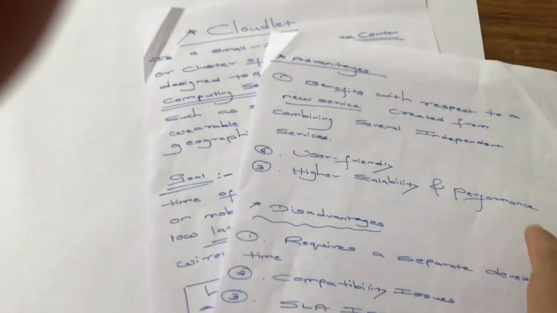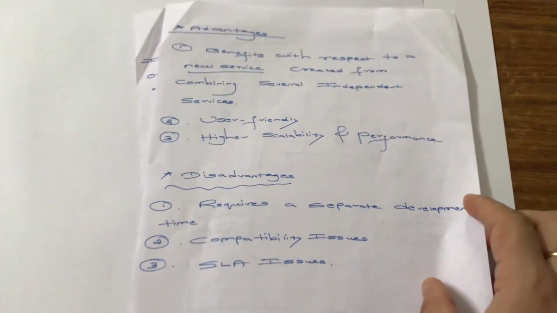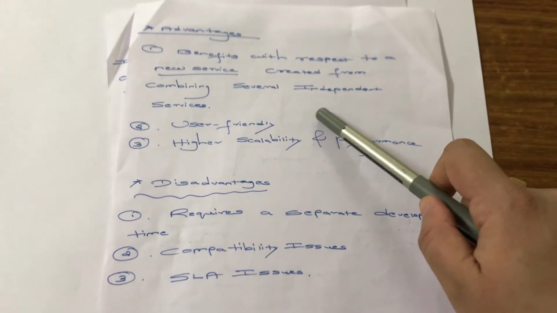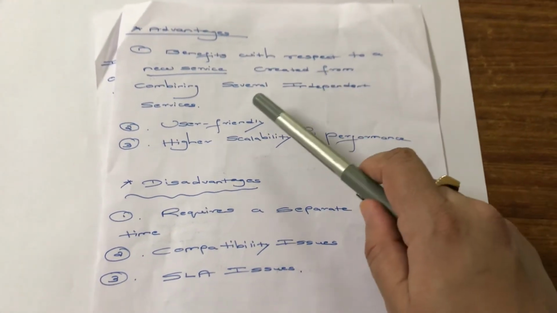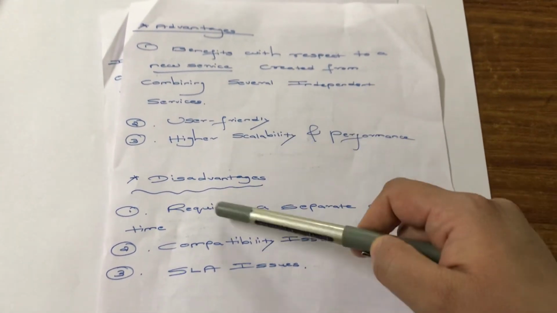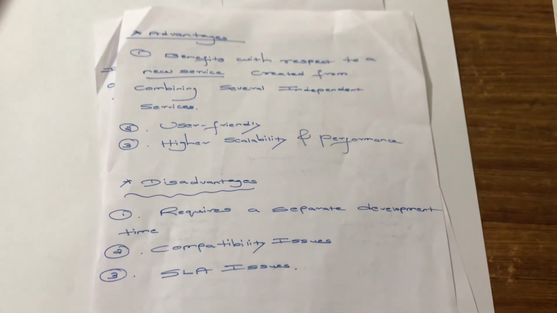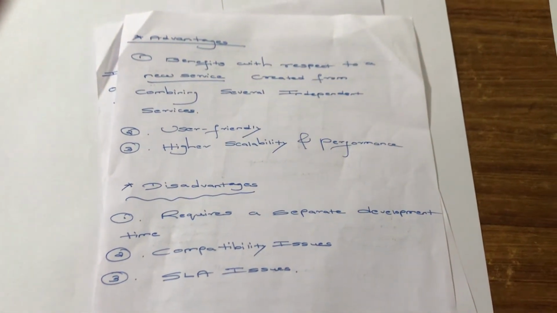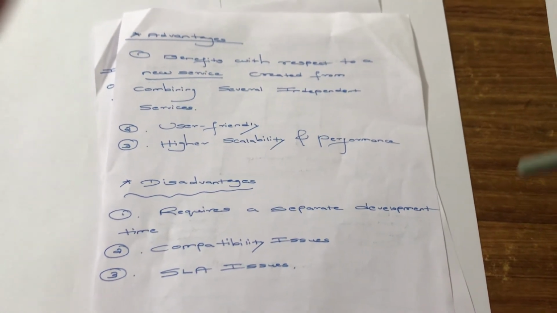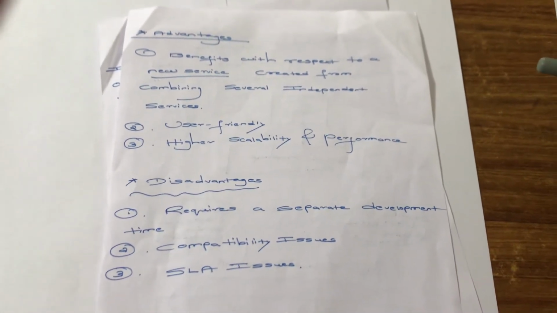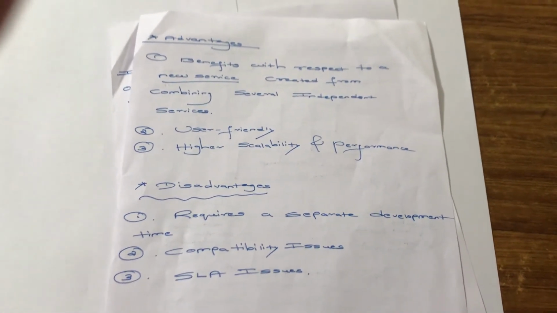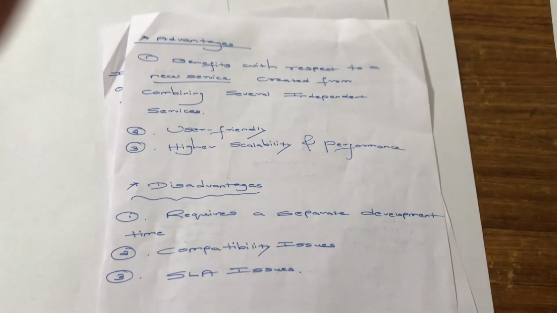Okay, so what are the advantages then? First advantage is, new services will be available to the user, that is benefits with respect to a new service created from combining several independent services, as we have seen in the diagram. One service was taken from the Google Cloud, another service was taken from the Amazon Web Service, both will be blended together, mashup, and the new services will be provided to the user, and obviously it will be user friendly. And the third one is higher scalability and performance.